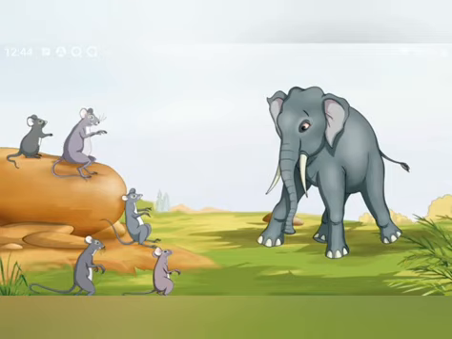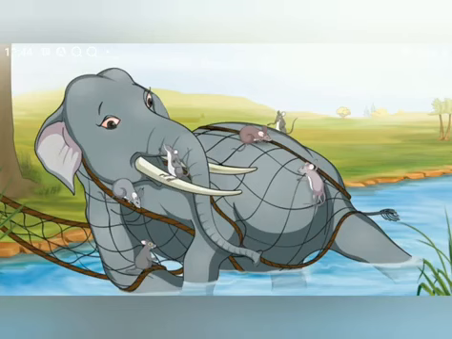Mice, they chewed the net and set the Elephant King free. Can you see it in the picture? All the mice, they are cutting the net, chewed the net, and helping the king to be free.